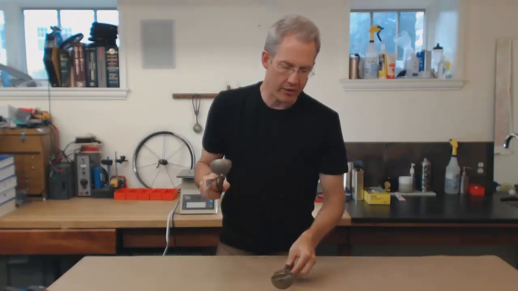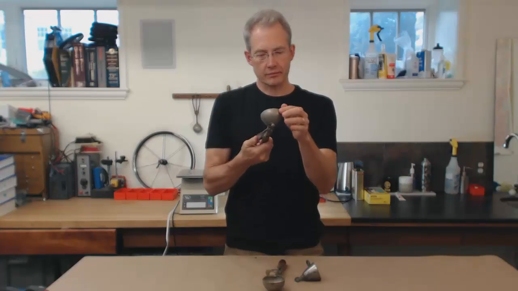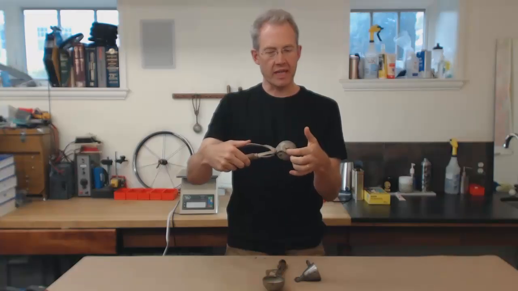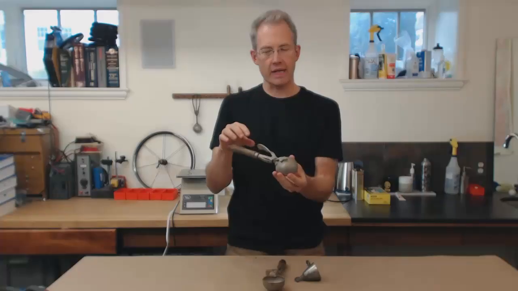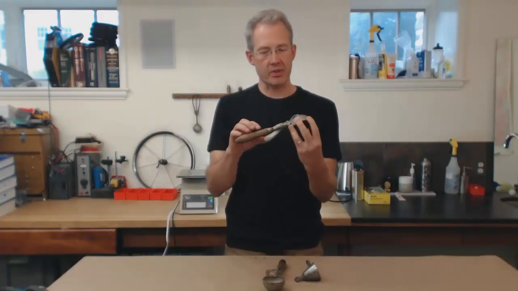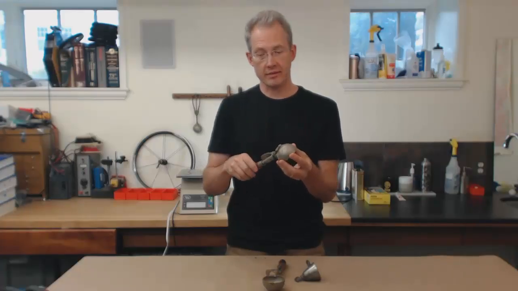Now, in subsequent generations, like this one, the basic principle is quite similar. You see that the gear has moved to a different location, but the main advancement here is the adoption of lower cost production methods, in particular stamping and forming, in order to make these parts.